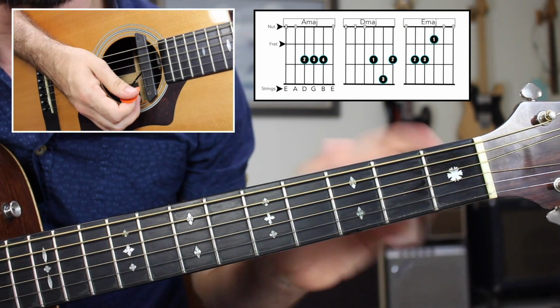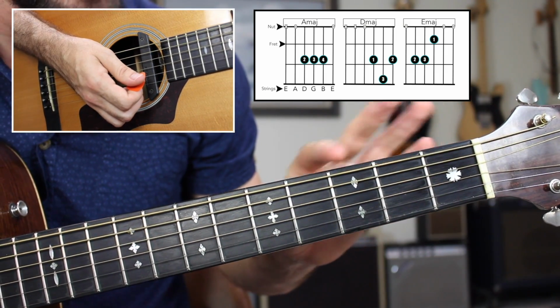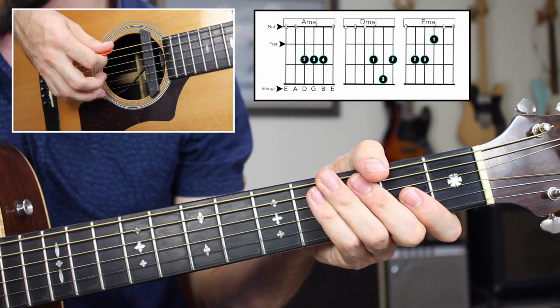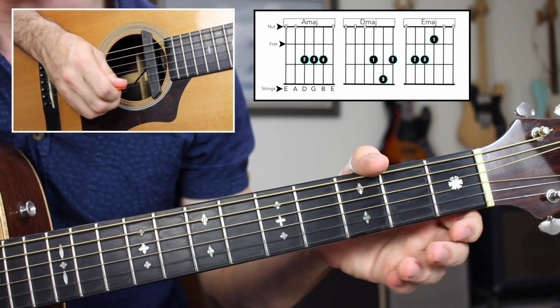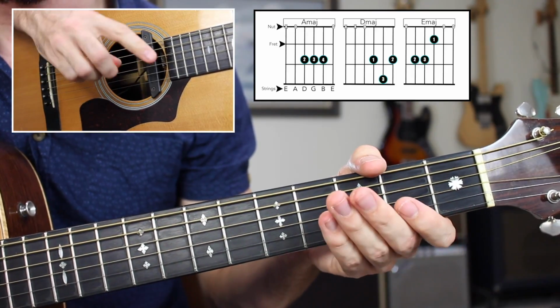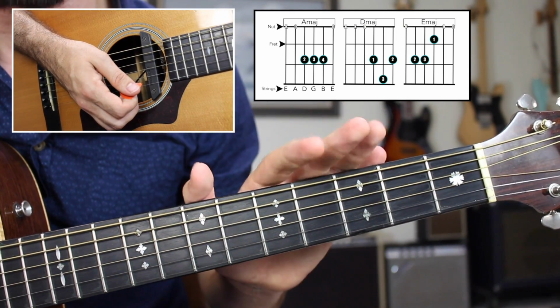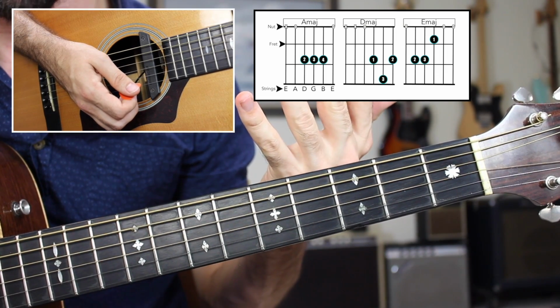Okay, we have our diagram up here on the screen. We have lines going side to side representing our frets. We have lines going vertical representing our 6 strings. E, A, D, G, B, and E from left to right. Okay, now the numbers are representing your fingers. Finger 1, finger 2, finger 3, and finger 4.